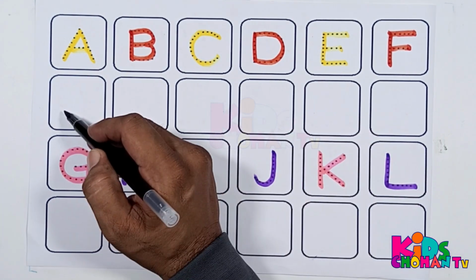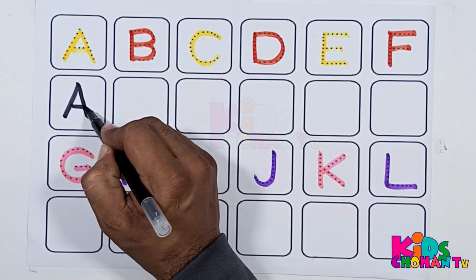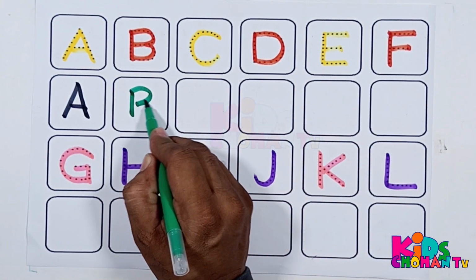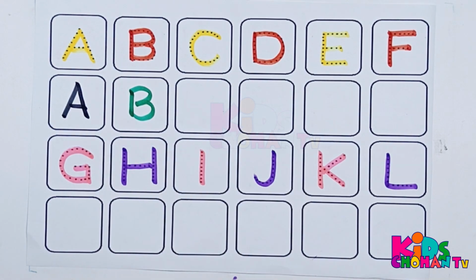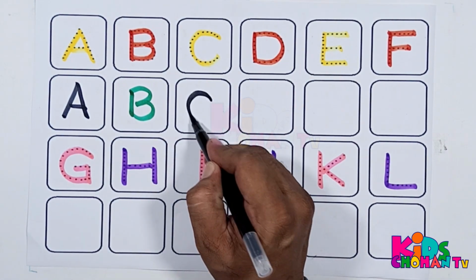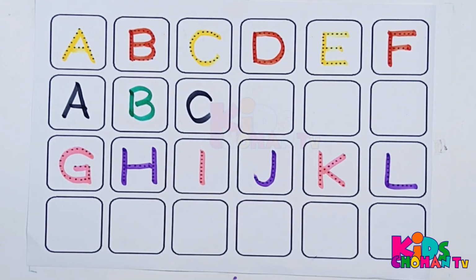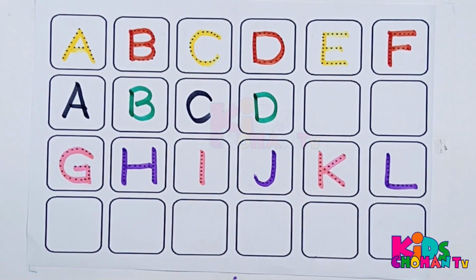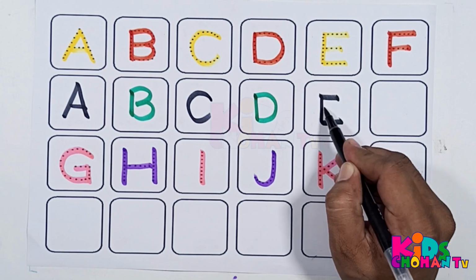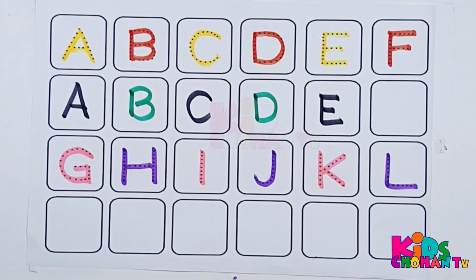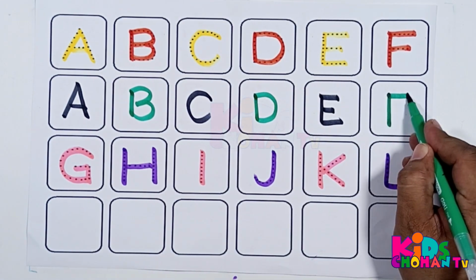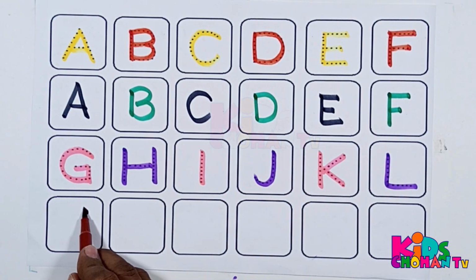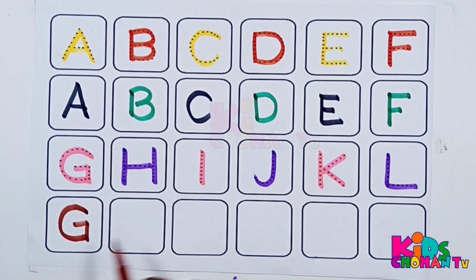Black color. A, green color, B, C, D, E, F, brown color, G.